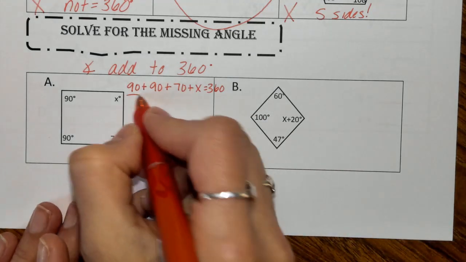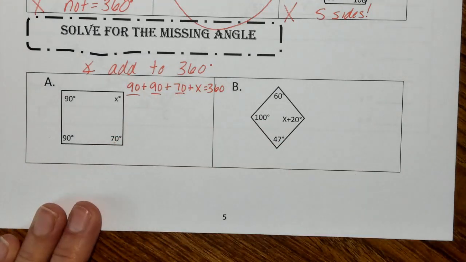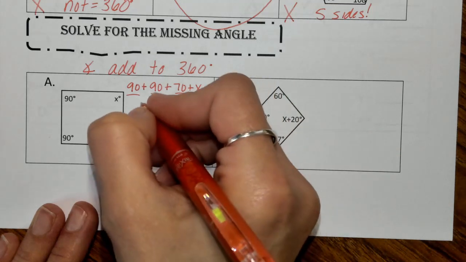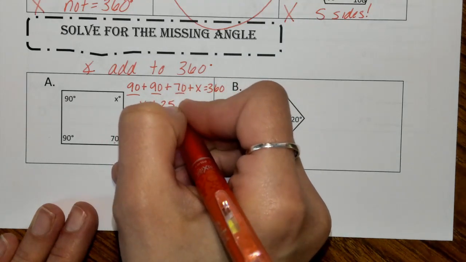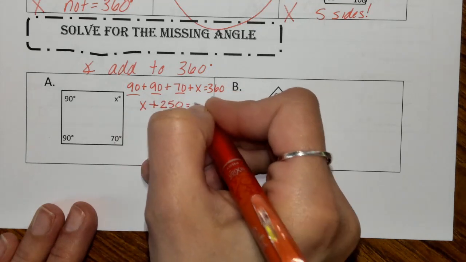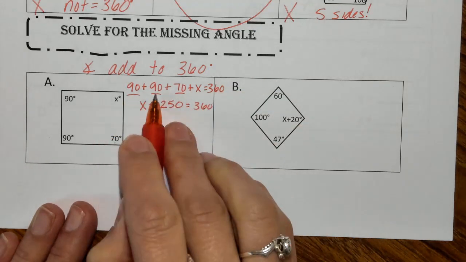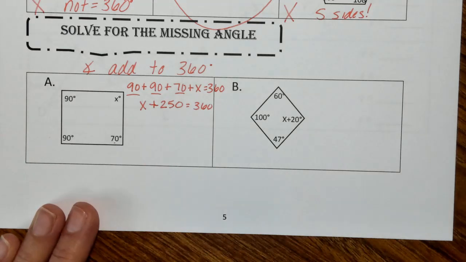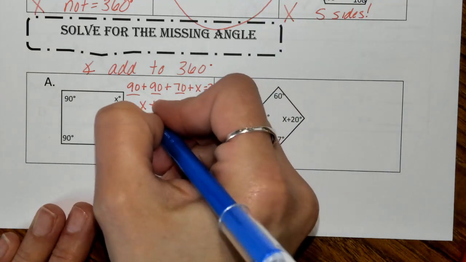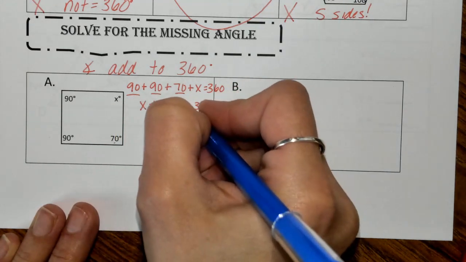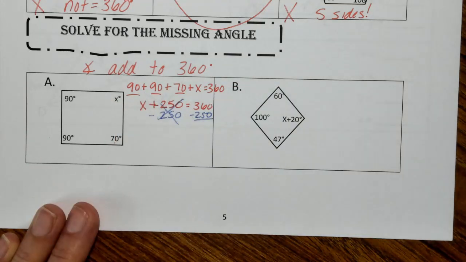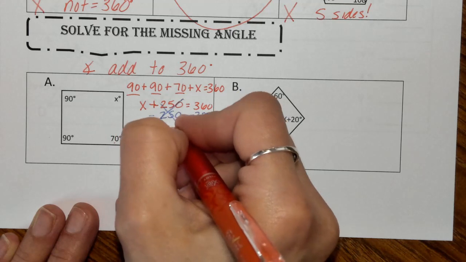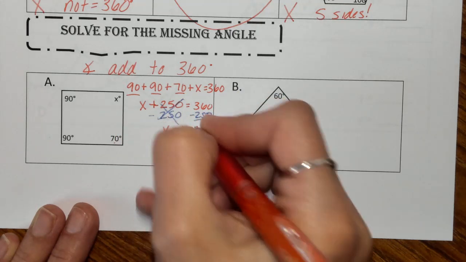When we combine our like terms, 90 plus 90 plus 70, I'm going to move my x over here. We're going to have x plus 250 is equal to 360. All I did was add 90 plus 90 plus 70, got 250. And now, as we know, whenever we solve for x, subtract that 250 from both sides. We're going to find out that x, our missing angle, is going to come out to 110 degrees.